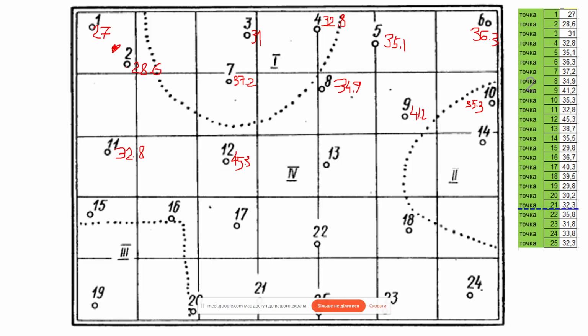Next step, we go between point 28.6 and 32.8. We have 29, 30, 31, and 32: 1, 2, 3, 4 contour lines.